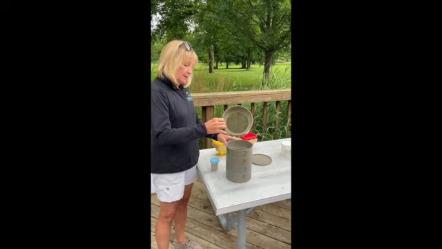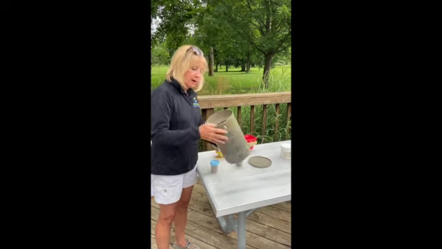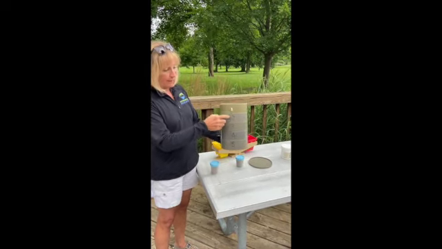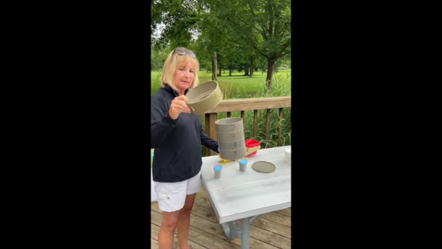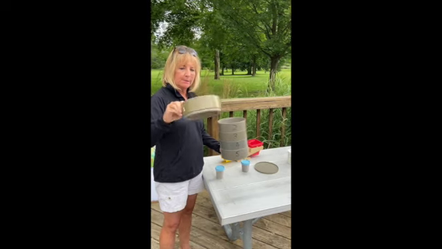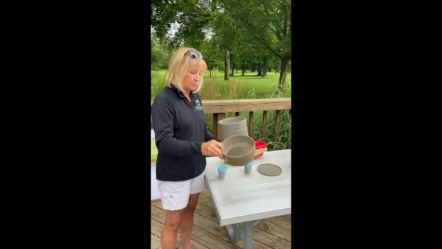And as you can see, there are 5 different levels. This first level is going to take out the biggest material, probably sand and rocks.